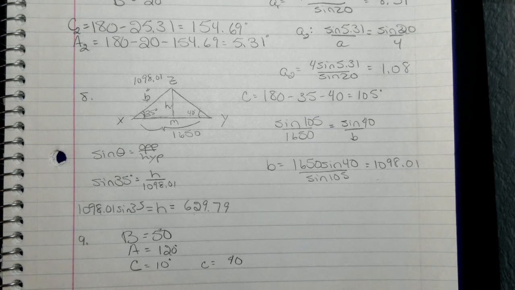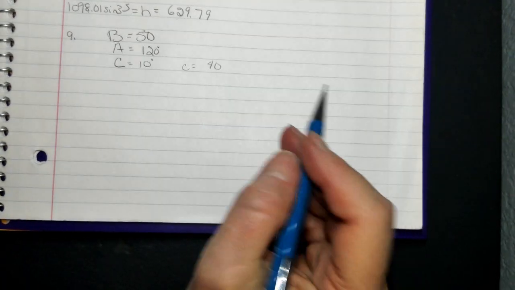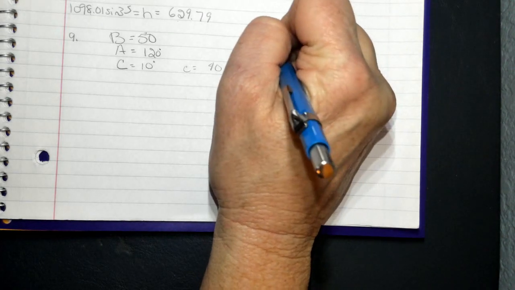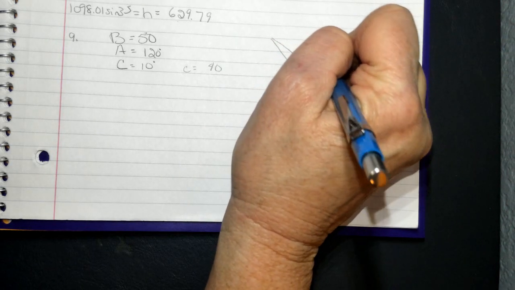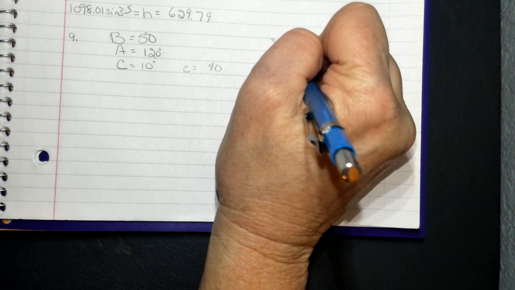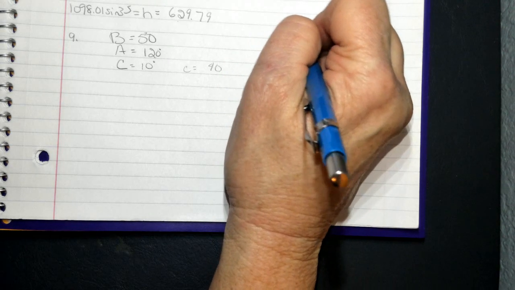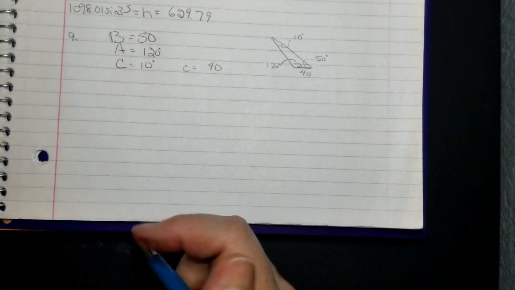So let's look at what I've got here. So B is 50 degrees. Let me draw that picture. So we have something like this. That's angle B, and that's 50 degrees. That's angle A, and that's 120 degrees. And this is angle C, and that's 10 degrees. And then this distance, little c, is 40. And our goal is to find this height.